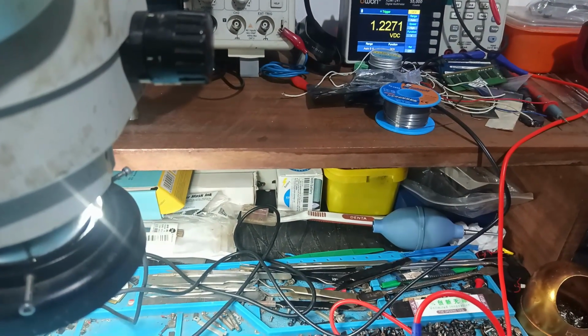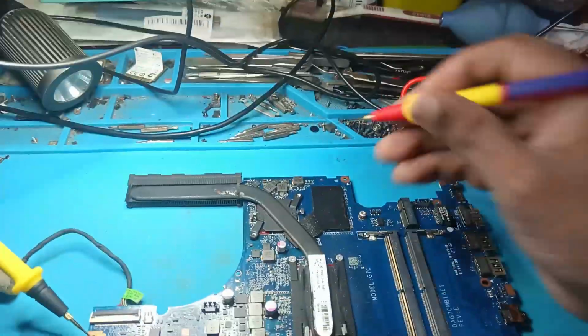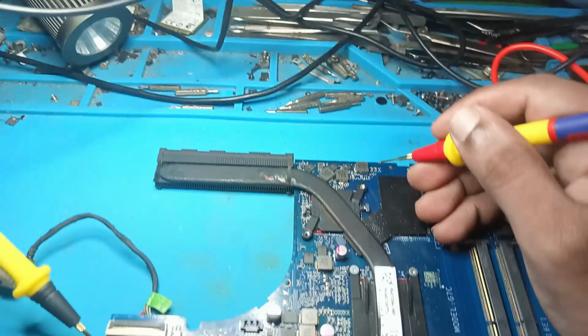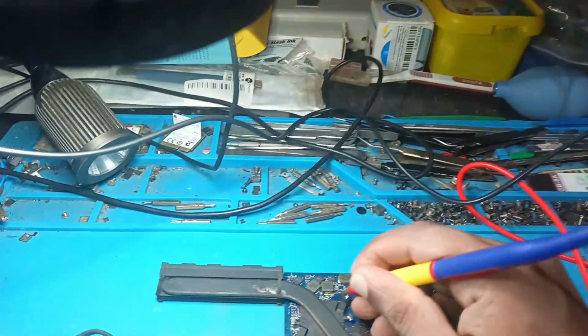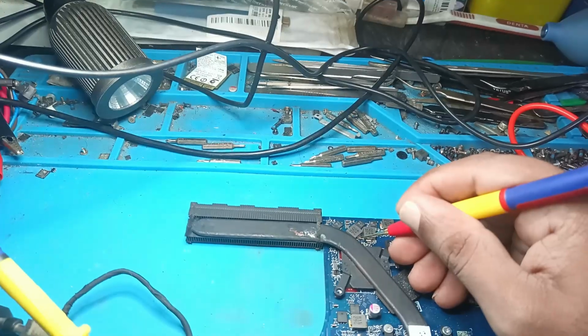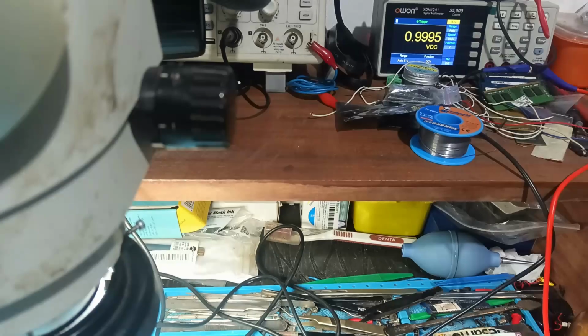We already checked it with the debug card. And see these GPU coils. See 1.35 and see 0.9, it is present. Yeah, 0.9 is already present.